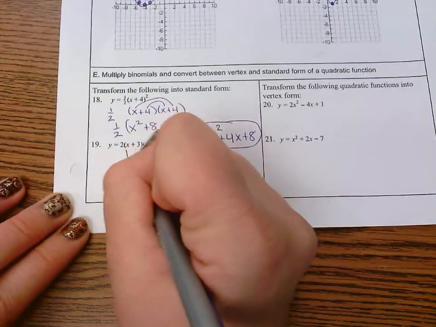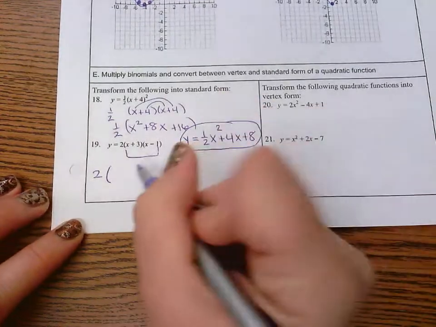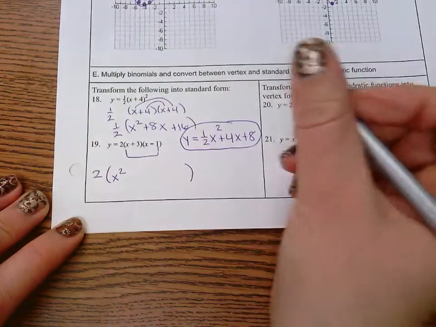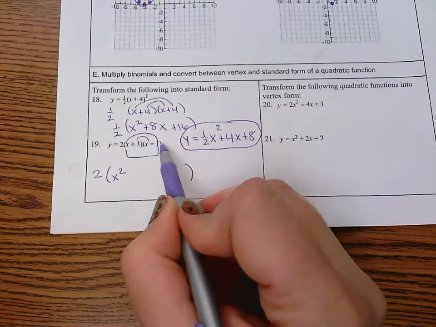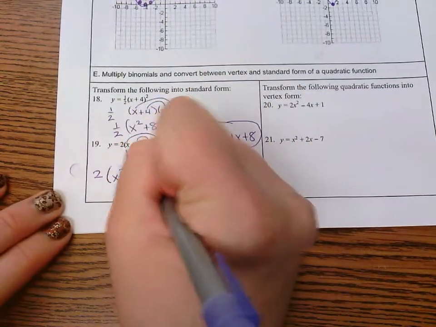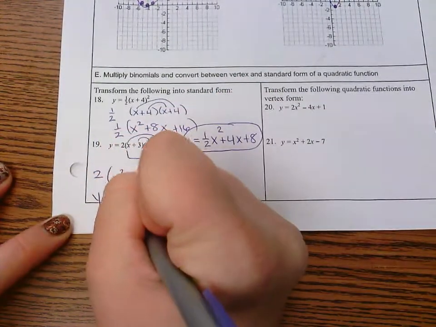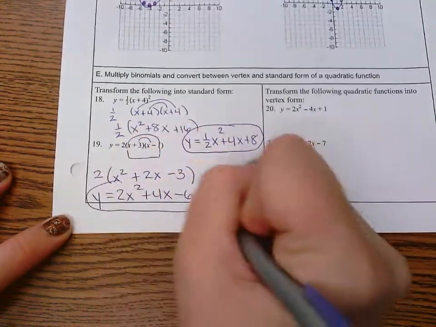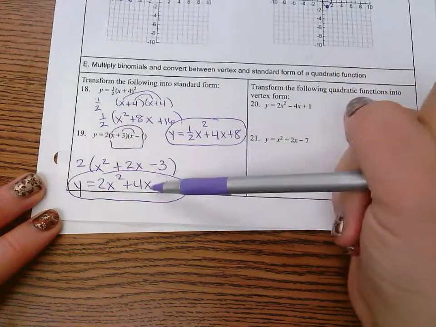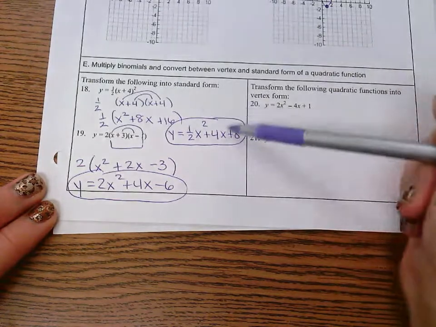In 19, I'm going to do FOIL first and then multiply by 2 at the end. So x times x is x squared. My outer plus my inner, so this would give me negative 1x plus 3x, which is positive 2x, minus 3. Distribute the 2. Y equals 2x squared plus 4x minus 6 would be my final answer. So this function and this function are the same. They're just in different forms. This function and this function are the same. They're just in different forms.